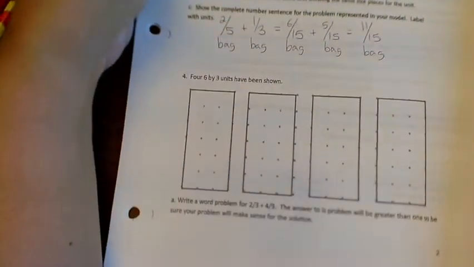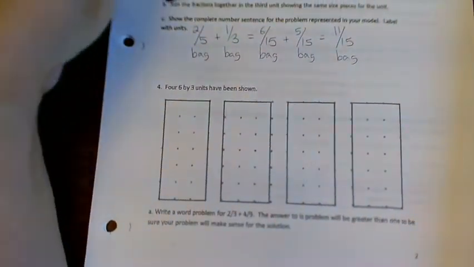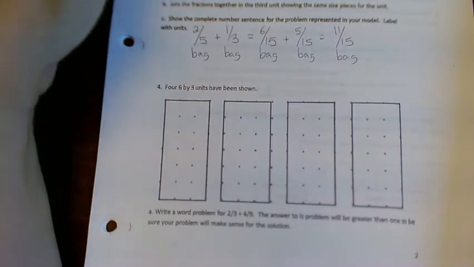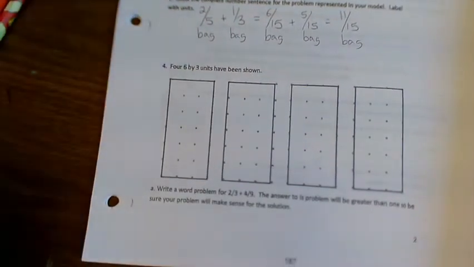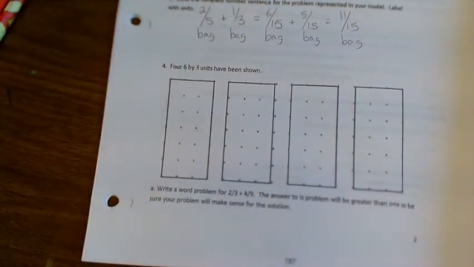All right, and then number 4. 4 6x3 units have been shown. So write a word problem for 2/3 plus 4/5. The answer to, that should say to this problem, will be greater than 1. So be sure your problem will make sense for your solution.